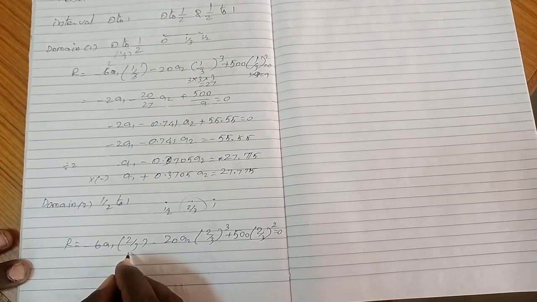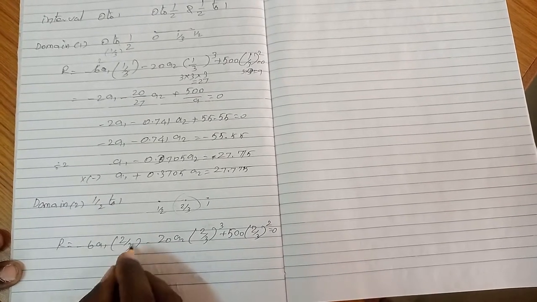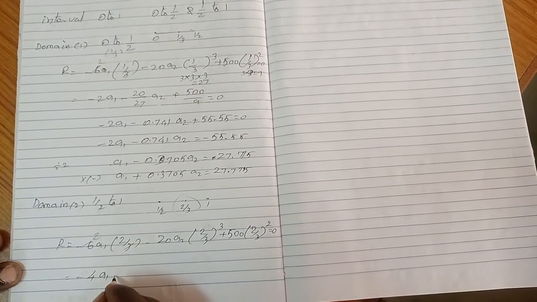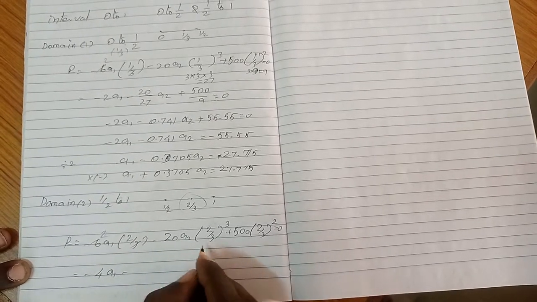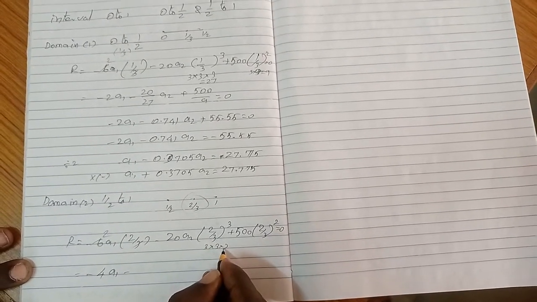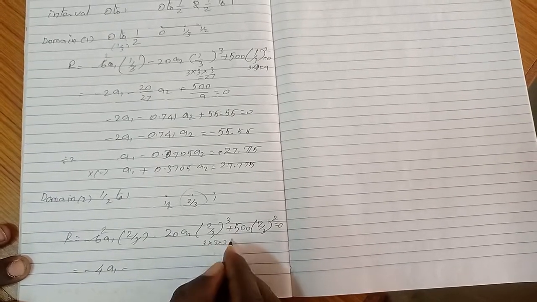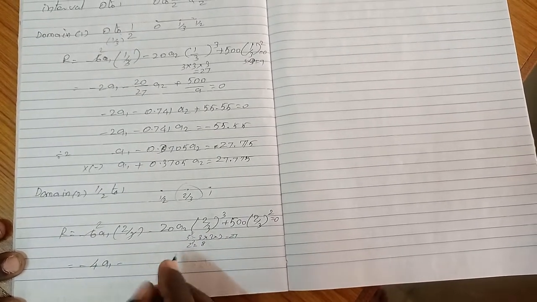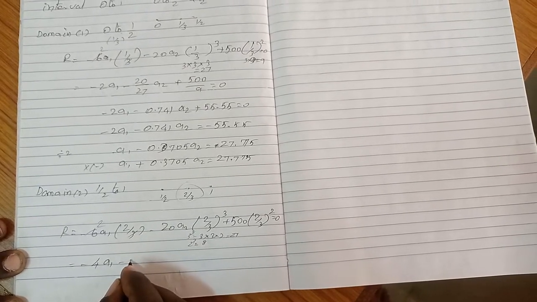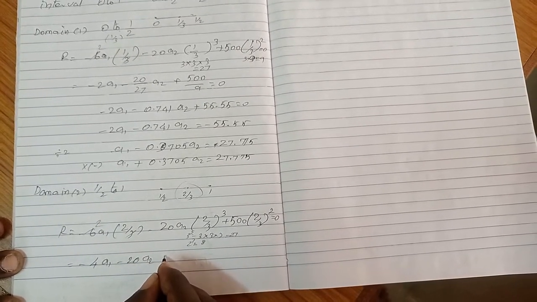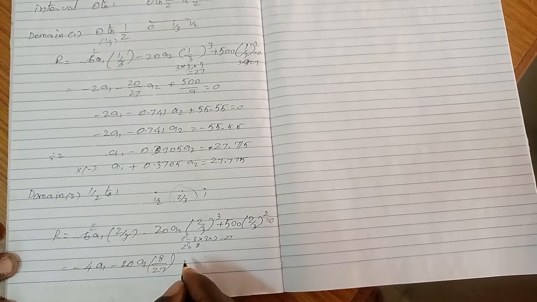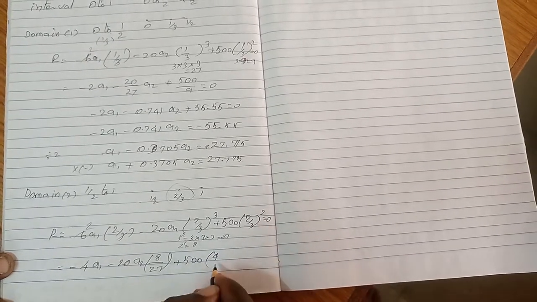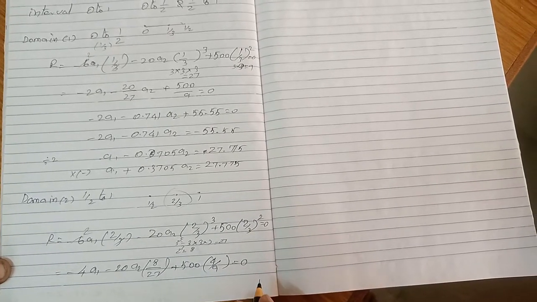From this, what happens here? 2 by 3 is available, so 3 3 2. After that, 2 into 2 is 4, which means minus 4a1, then minus 20a2. Here also 3 cross 3 cross 3, which means 27. So here I got 2 cube is equal to 8, 3 cube is equal to 27. So here I can get minus 20a2 into 8 by 27. After that, plus 500. 2 square is 4, 3 square is 9. 4 divided by 9, this is equal to 0.